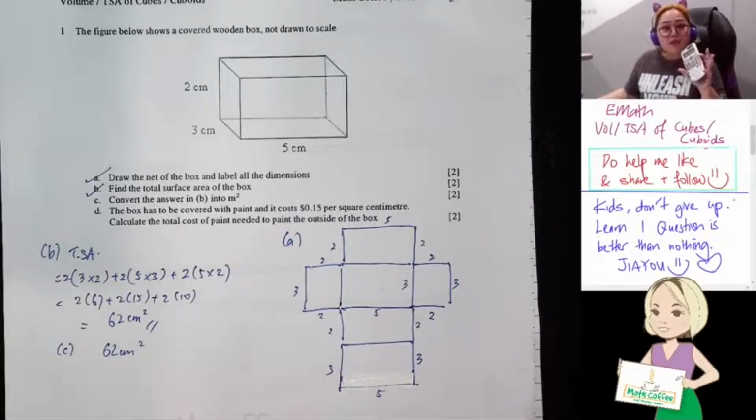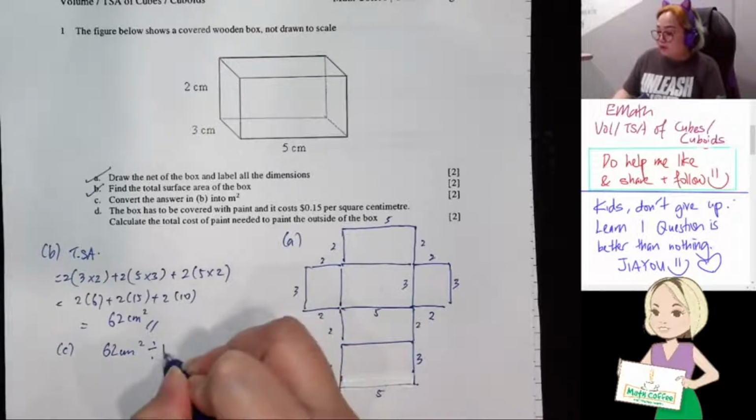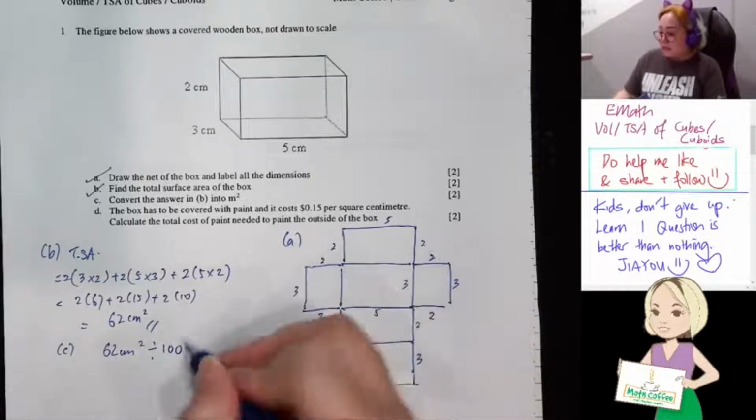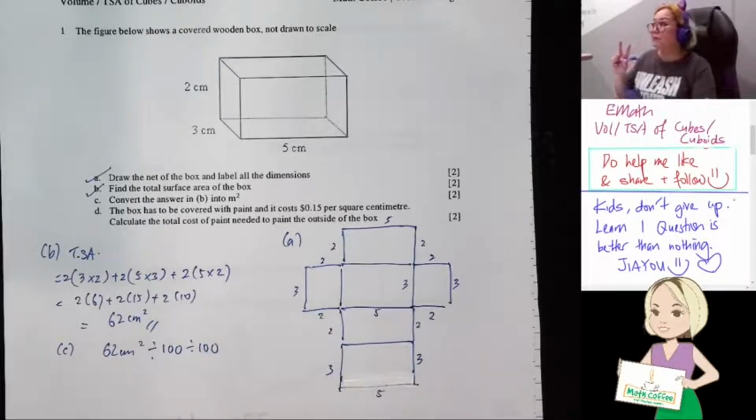Okay, 62 cm square. Changing cm to meter, you divide by 100, correct? Because 100 cm is 1 meter. So if you want to change to meter square, you do it 2 times. That means you divide 2 times. Understand? Divide by 100 is when you change cm to meter.